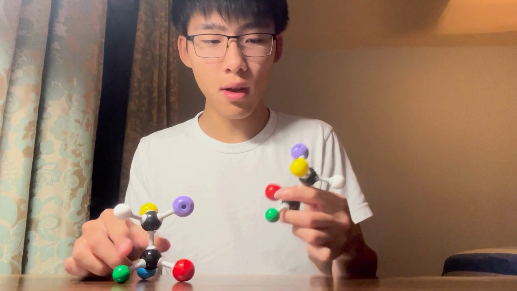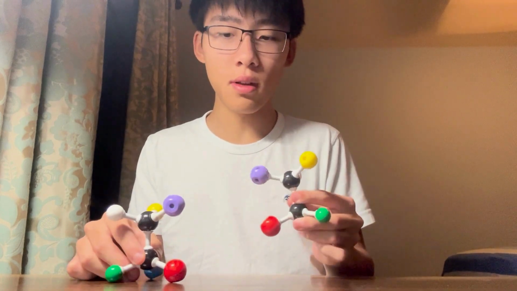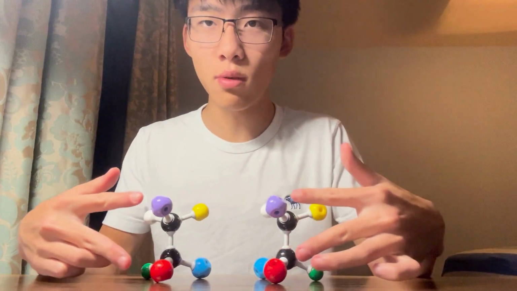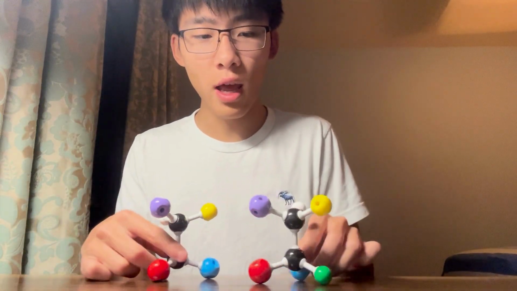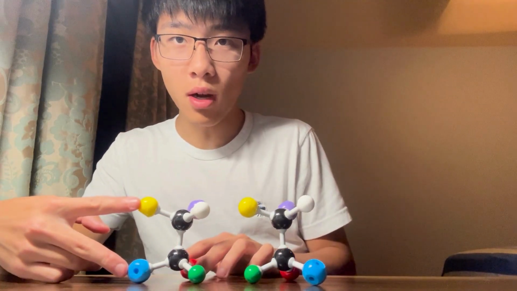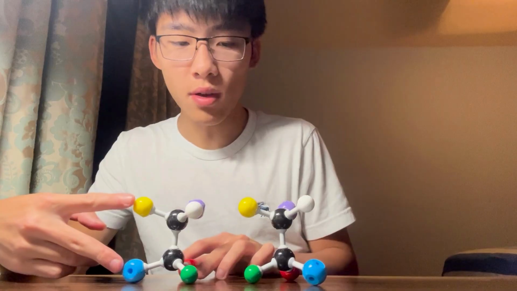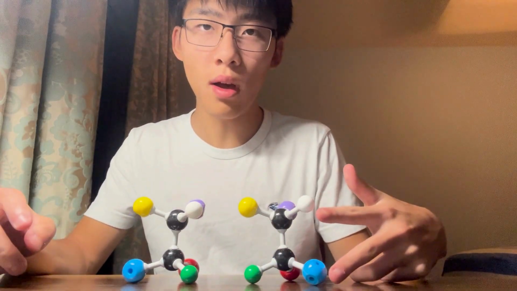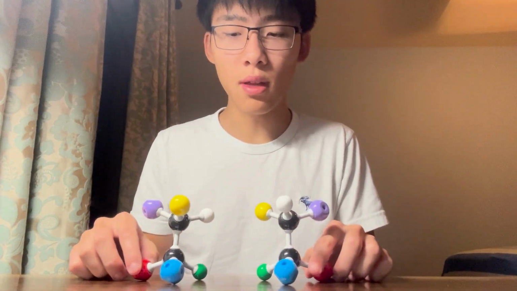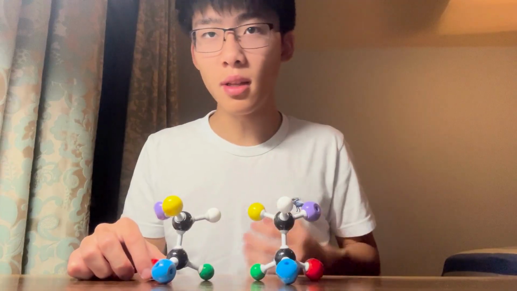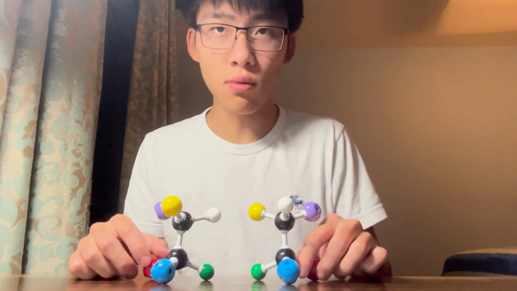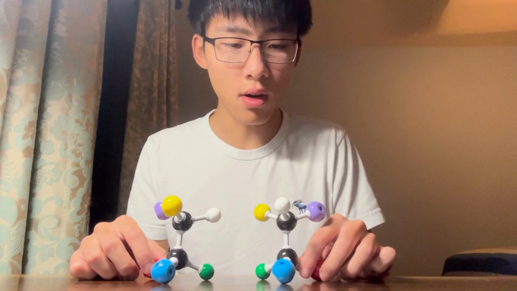We see that if we keep it in this configuration, for example, the red and purple atoms are going to have interactions with each other. However, when we look at the other side of the molecule, the yellow and blue on the left atom have interactions, whereas the white and blue have interactions over here. And so this affects the stability of the molecule, making one molecule more stable than the other, even in its most stable state. And of course, this affects the reactions that these chemicals can undergo.